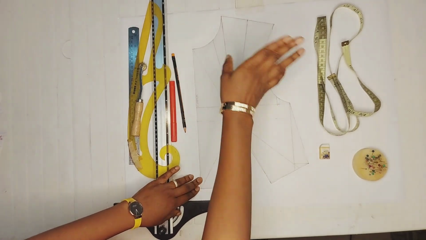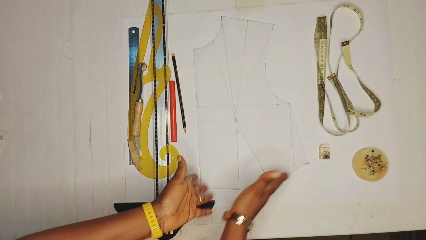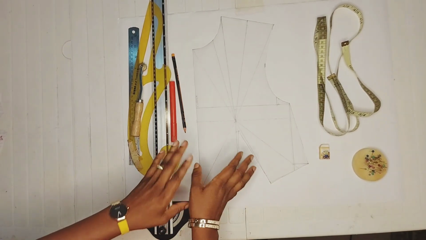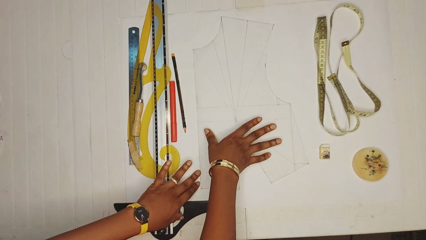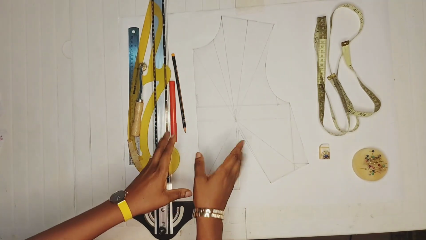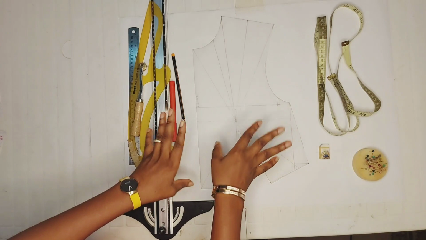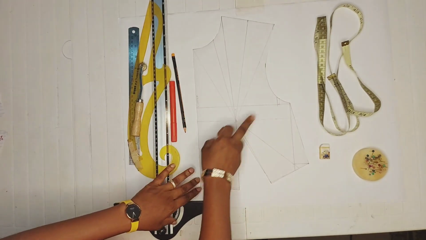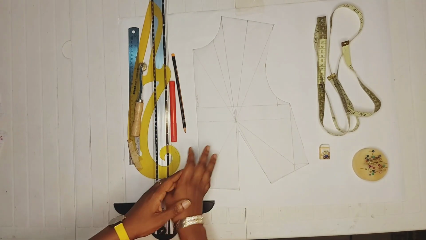But every other part, the darts, the neck, the shoulder, the armhole, and the waist line, we will need to add sewing allowance to it. I hope we're clear on that. So we'll be drafting exactly what we have here, and then afterwards we're going to manipulate the darts to go to the armhole line, the shoulder, and anywhere we want it to go to.